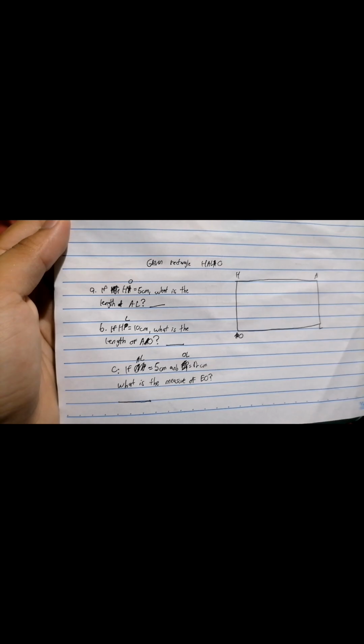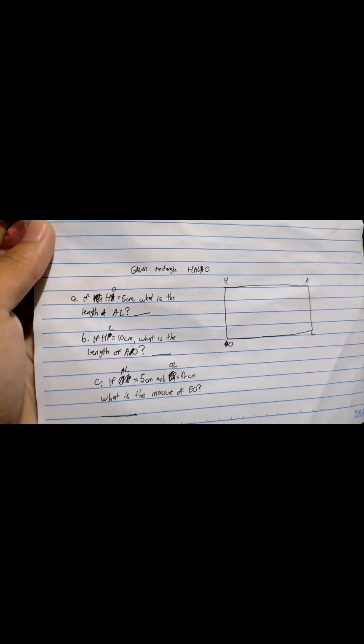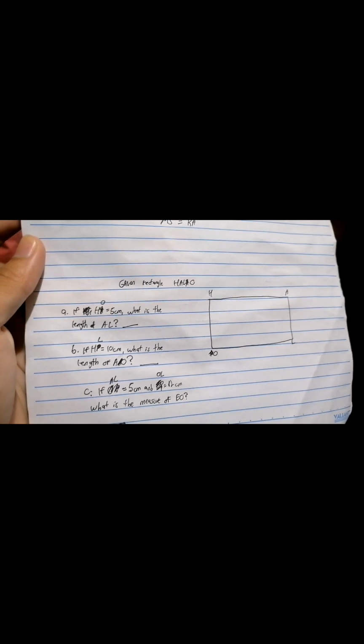So let's try to answer this simple quiz. Given rectangle HALO, if HO is equal to 5 centimeters, what is the length of AL?